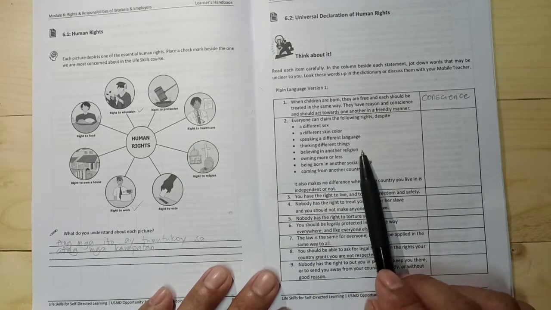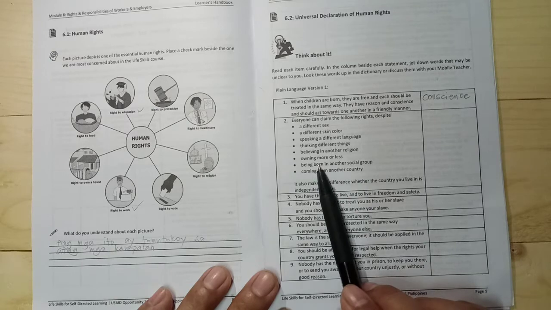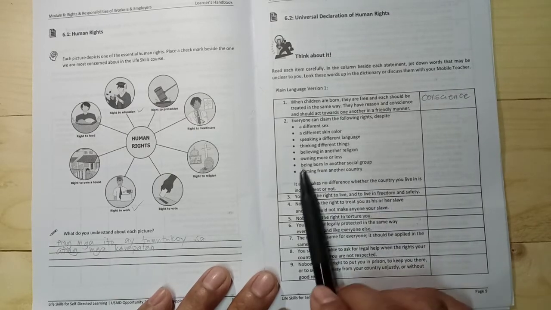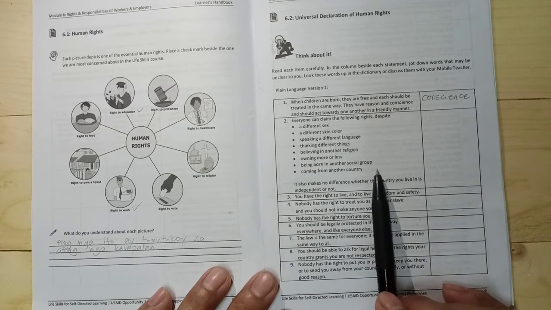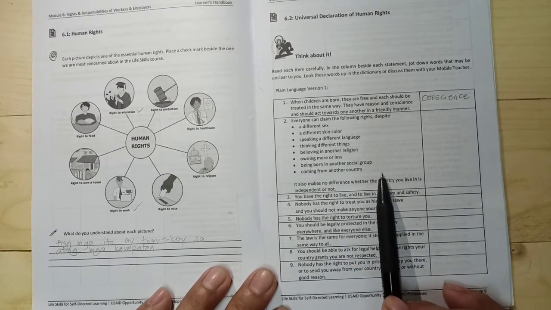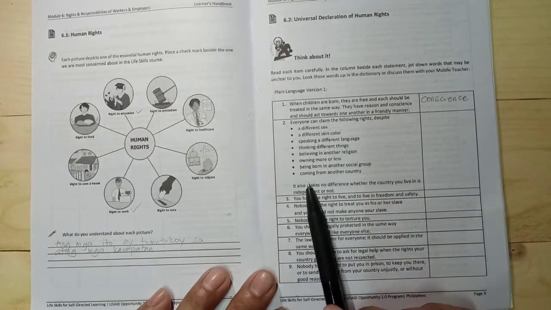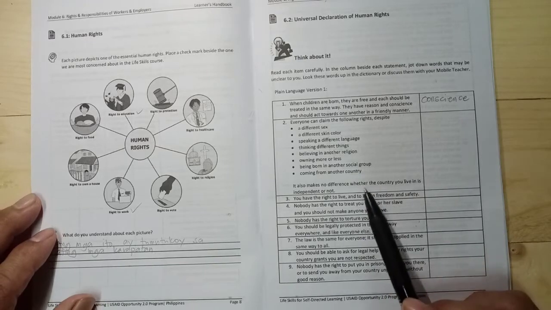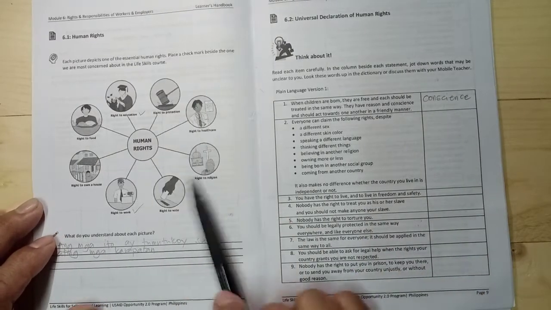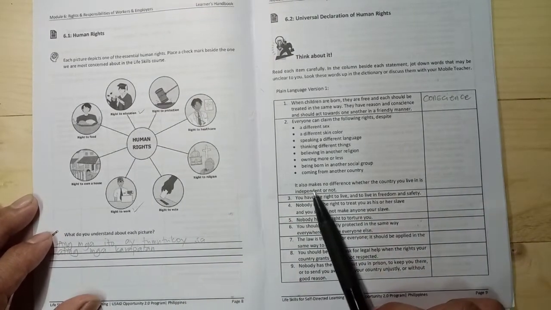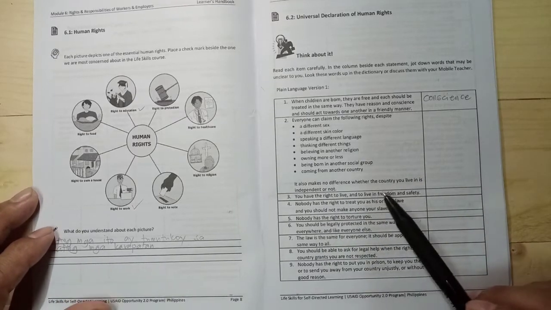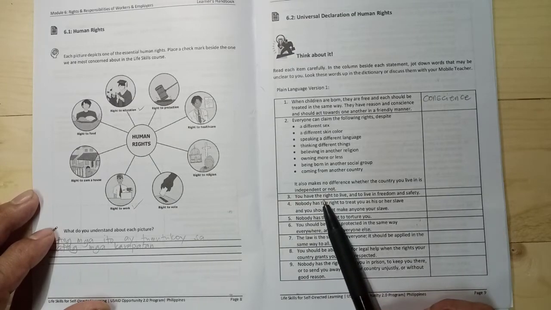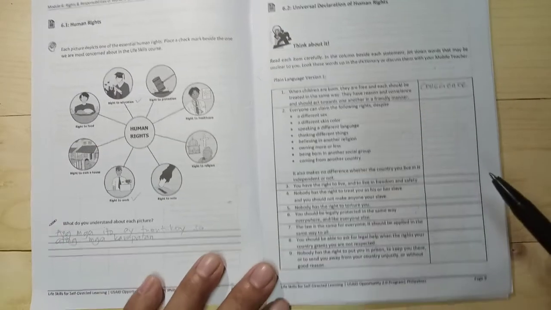Believing in another religion, iba't ibang pagsamba. Owning more or less, mahirap at mayaman. Being born in another social group, ikaw man ay galing sa ethnic group or dito sa urban, walang problema. Coming from another country, galing ka sa ibang bansa. So lahat tayo ay may karapatan sa human rights. Okay? It also makes no difference whether the country you live in is independent or not. Okay? So lahat tayo may karapatan.